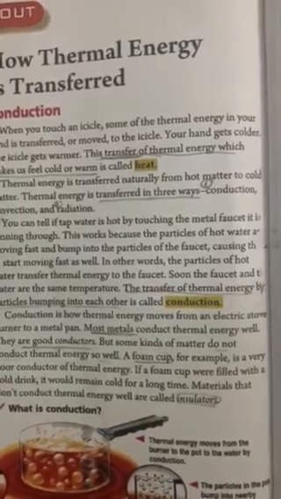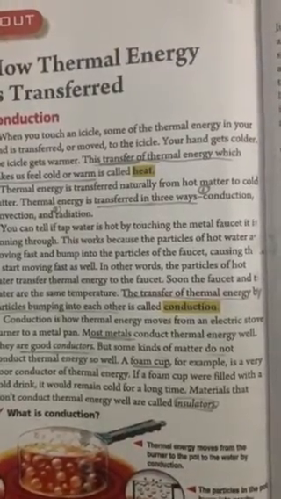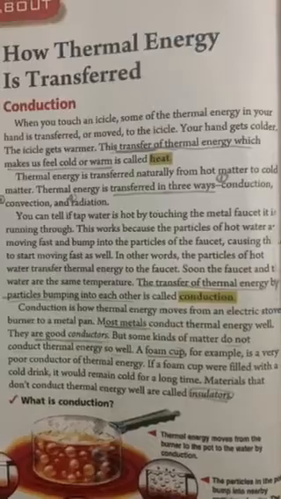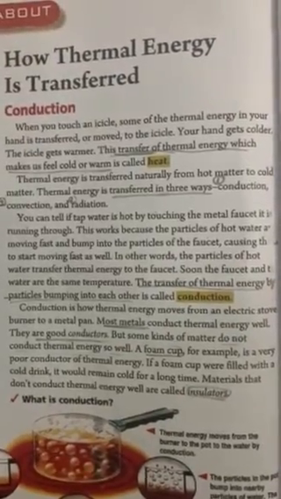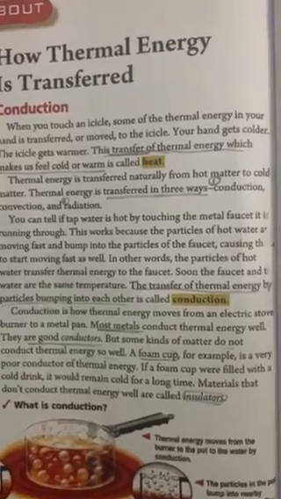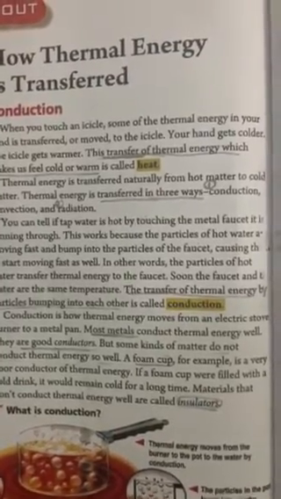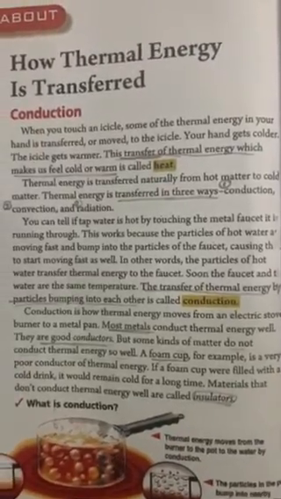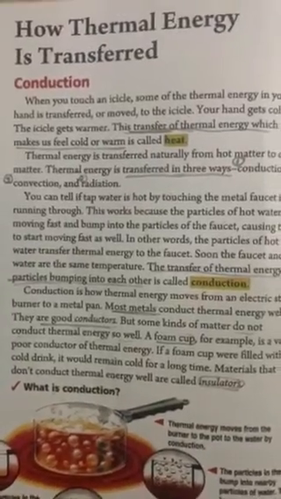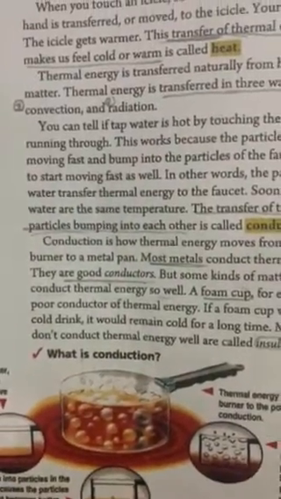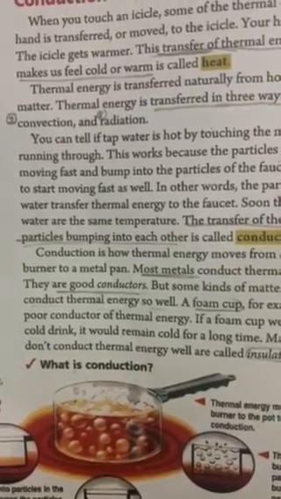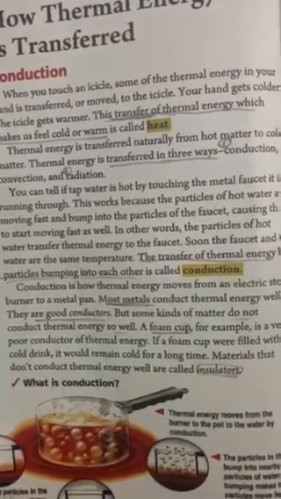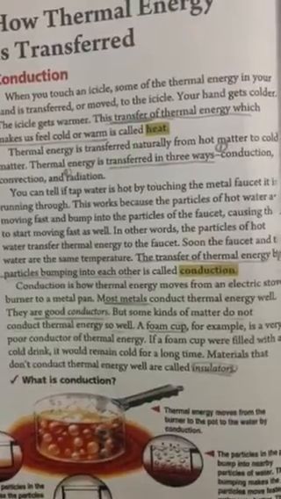So let's see what conduction is, because during this explanation we can realize what conduction is. The transfer of thermal energy by particles bumping into each other is called conduction. Conduction is how thermal energy moves from an electric stove burner to a metal pan. As you see in this picture, we have an electric stove and a metal pan. Most metals conduct thermal energy well. That's why they are good conductors.